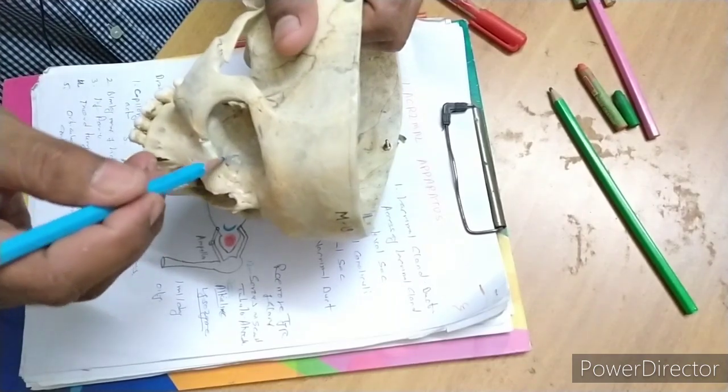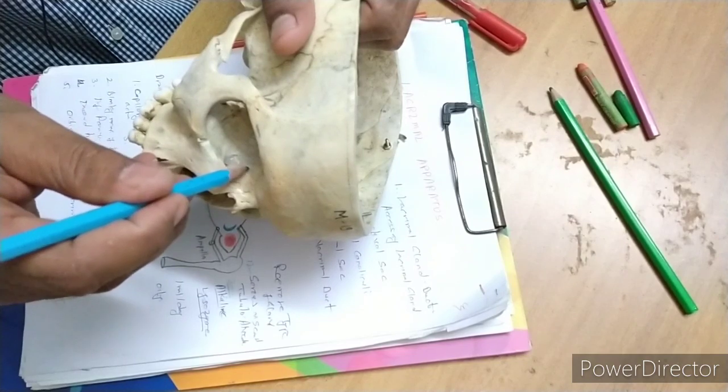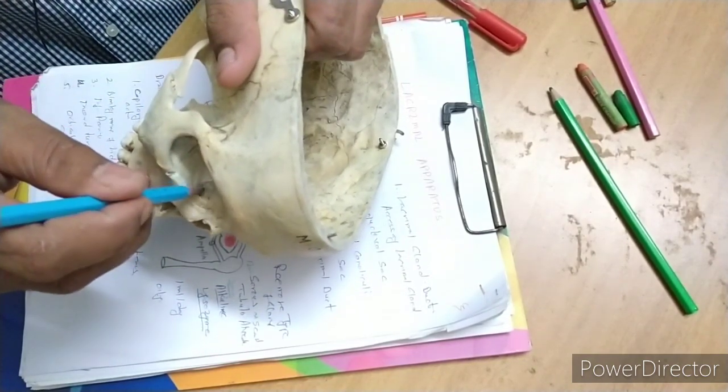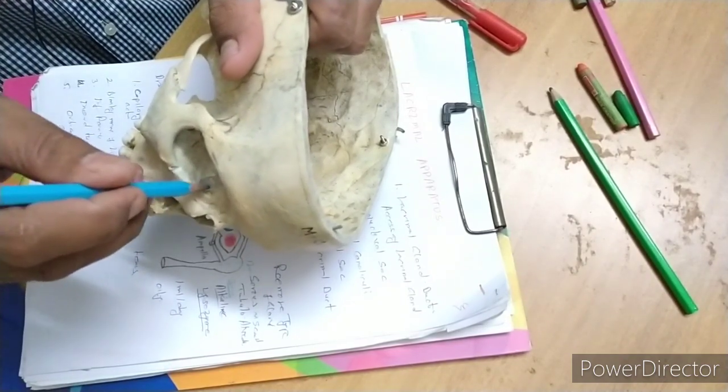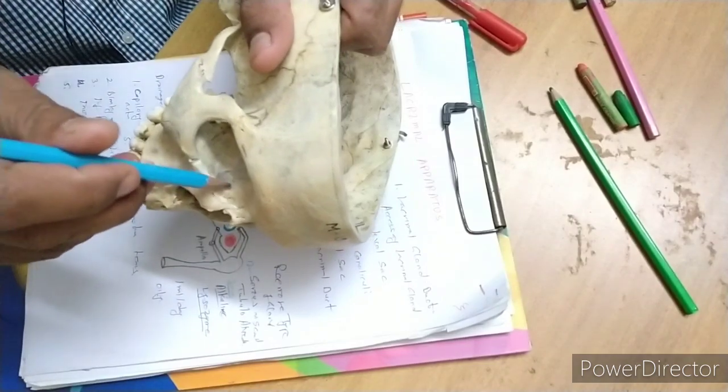So both the lacrimal process of the maxilla and the lacrimal bone form this lacrimal fossa, where the lacrimal sac lies.